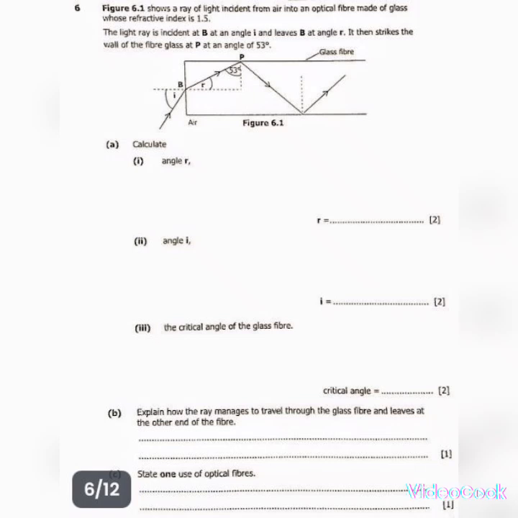Okay, the question reads that figure 6.1 shows a ray of light which is incident from air into an optic fiber which is made out of glass and its refractive index is 1.5. The light is incident at B and makes an angle of I and then leaves B at an angle of R, and then it strikes the wall at P and makes an angle of 53 degrees.